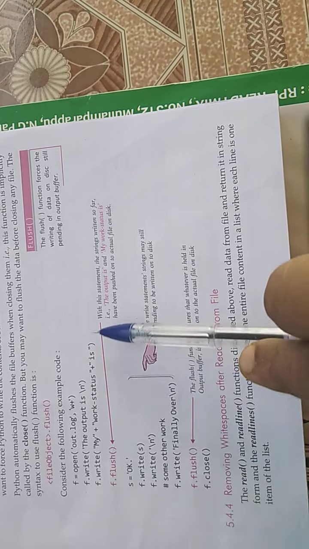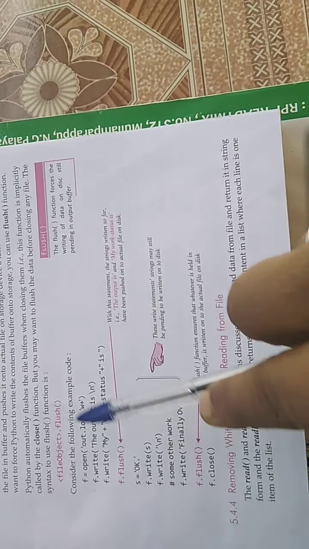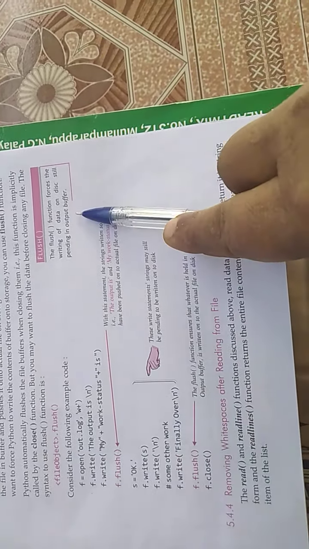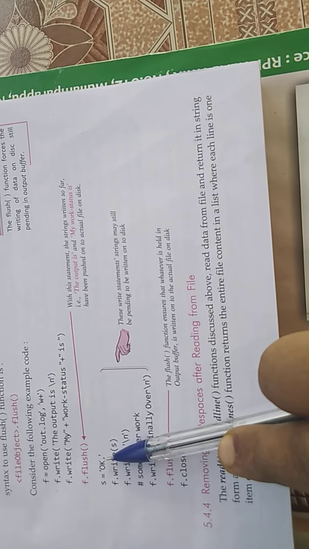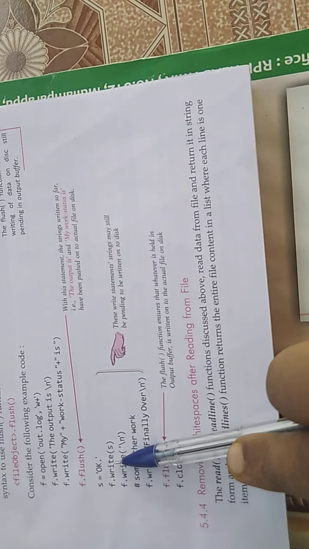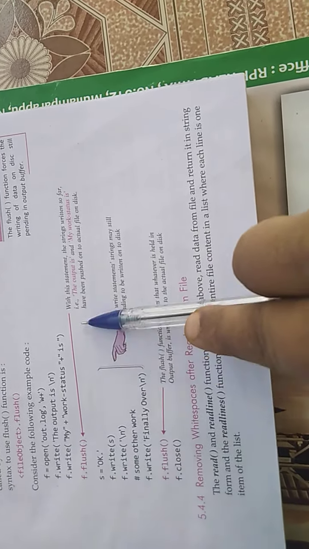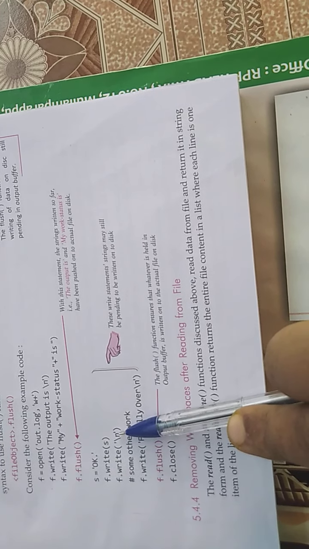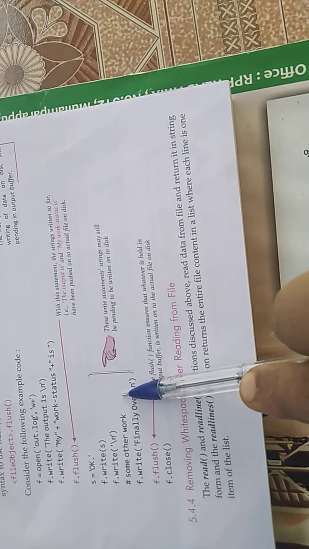So the data will not wait for the control unit process. It will immediately be processed by the control unit, so the data will be stored immediately. Now again, s is equal to OK, the string is stored. Now f.write(s), so the third data is going to be in the file buffer. Now f.write('\n'). After storing OK, it has to give backslash n, that means come to the next line.